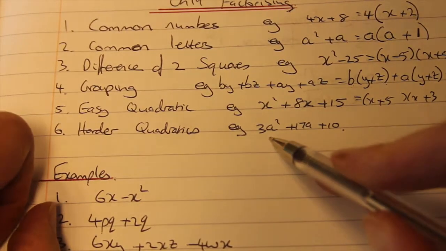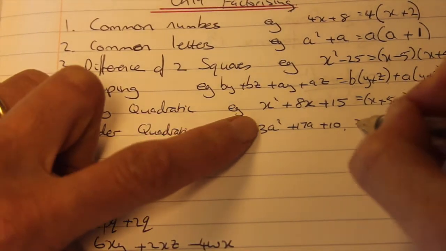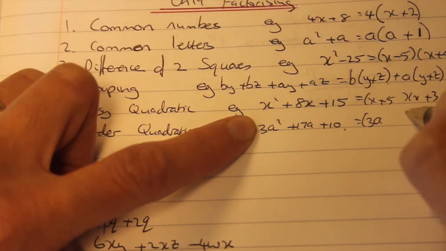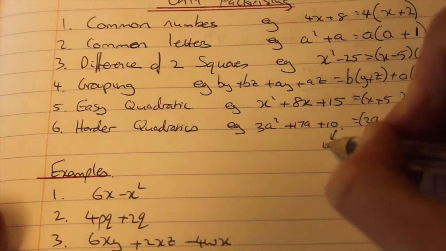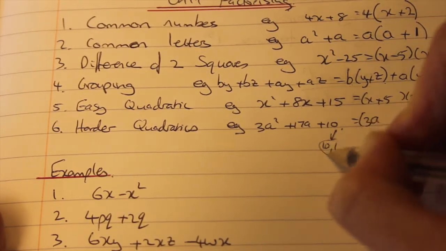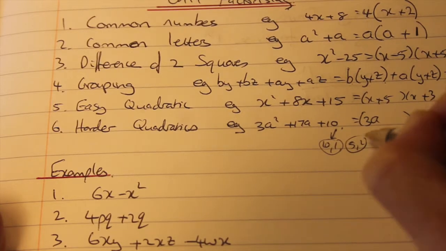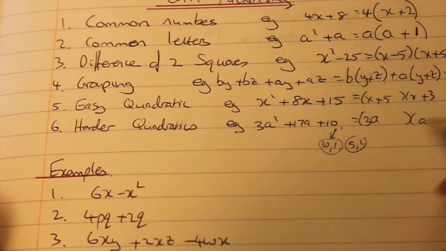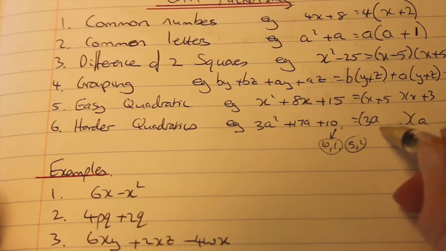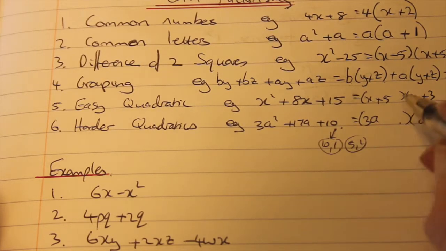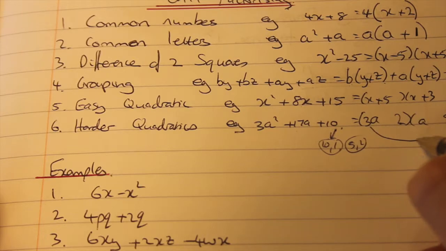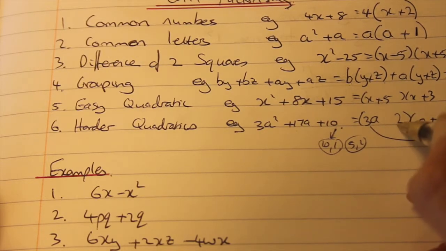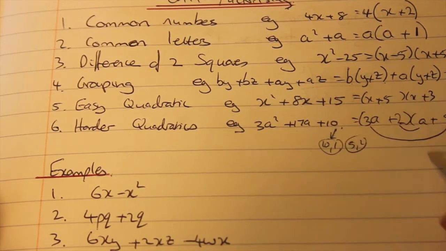And the last one are the harder quadratics. 3a squared breaks up into a 3a and an a. Then you say to yourself, what multiplies to give 10? You've got a 10 and a 1, or you have a 5 and a 2. You basically want to position those numbers in the outsides so you get 17 in the middle. Now if I put a 5 here and a 2 there, I get 15a plus 2a, which gives me 17a.